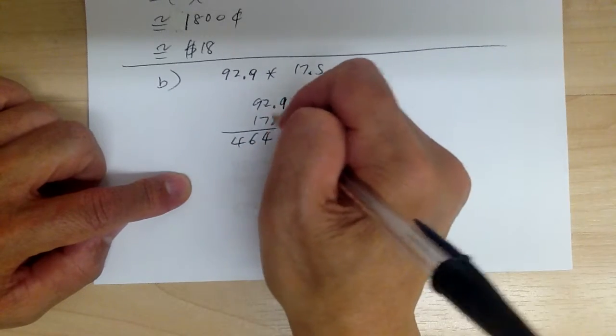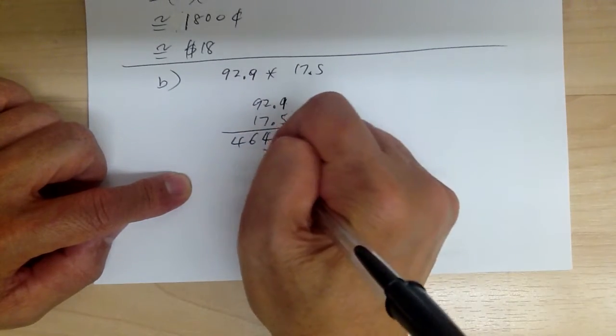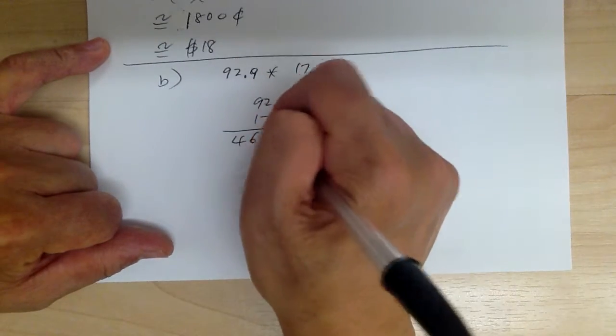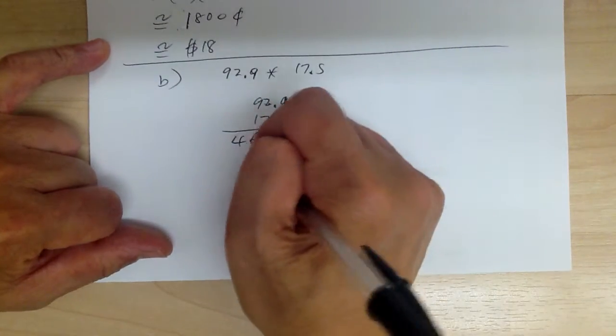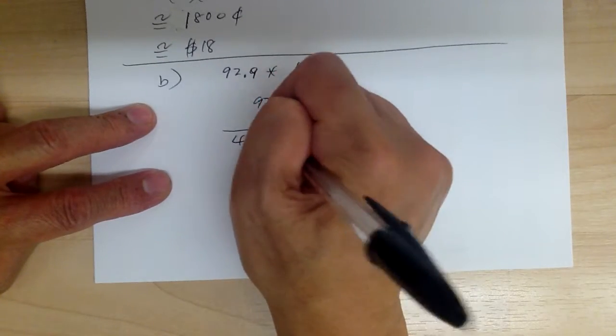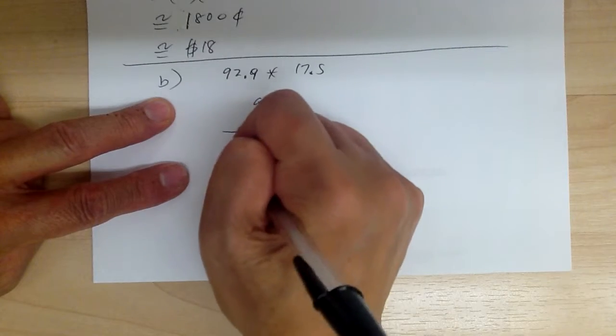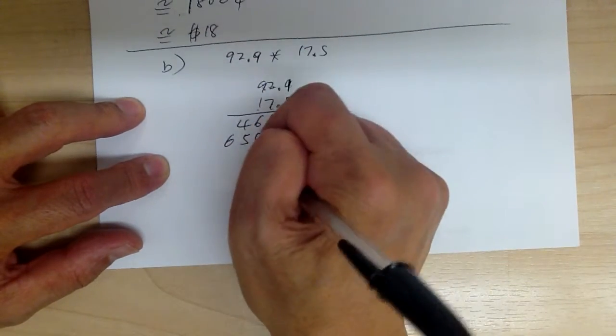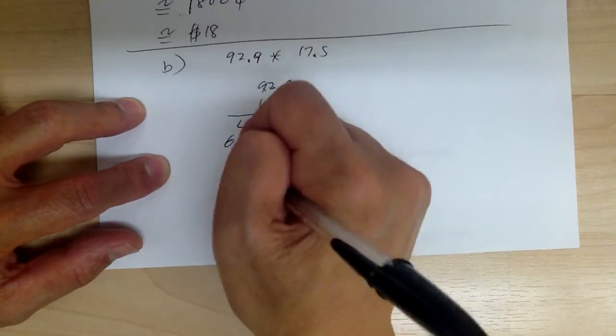Now for the next one you go to 7. 7 times 9 is 63, carry 3. Write 3, carry 6. 7 times 2 is 14, plus a 6 is 20. Write 0, carry 2. 7 times 9 is 63, plus the 2 gives you 65. Now let's do the 1. 1 times 9 is 9. 1 times 2 is 2. 1 times 9 is 9.